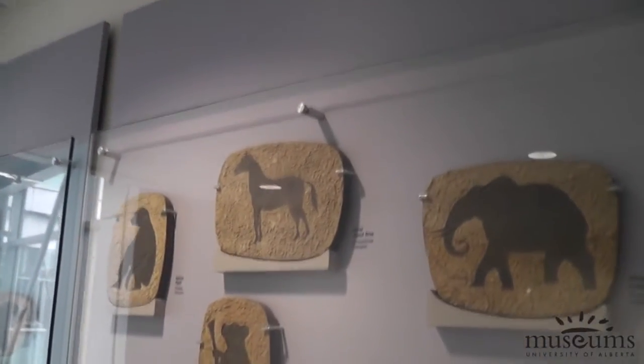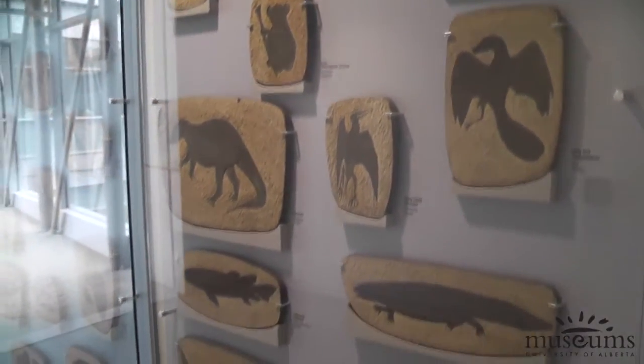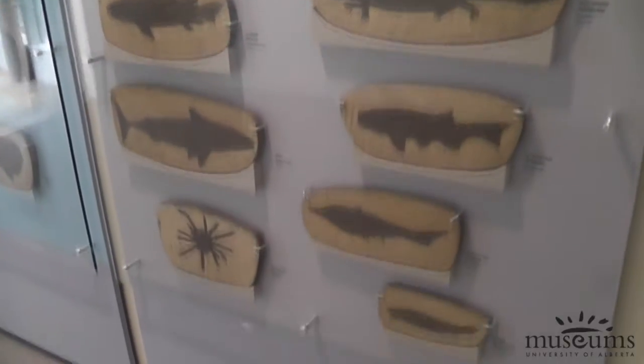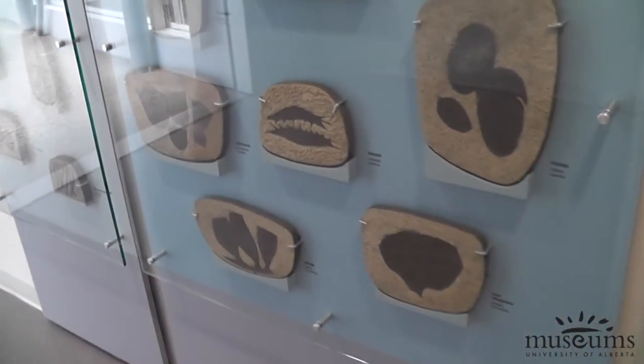What this does is it has all these different artistically represented examples of some of the major developments of life through time, from the very simplest organisms up to mammals.